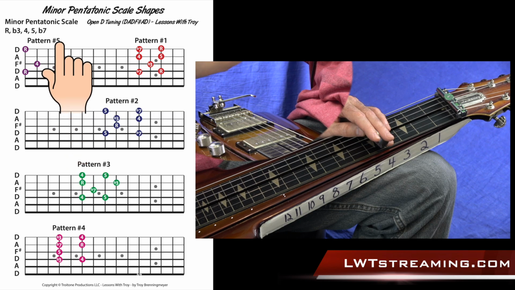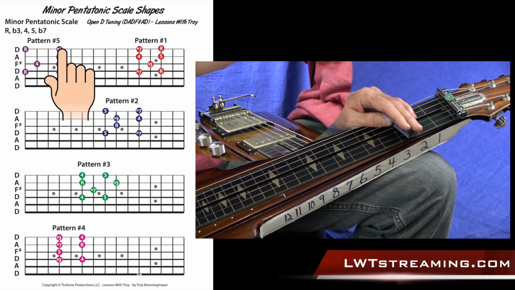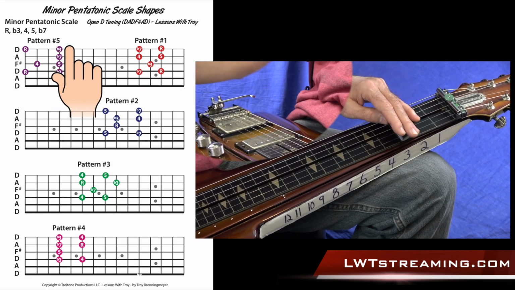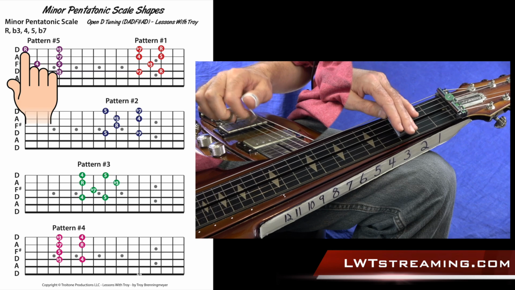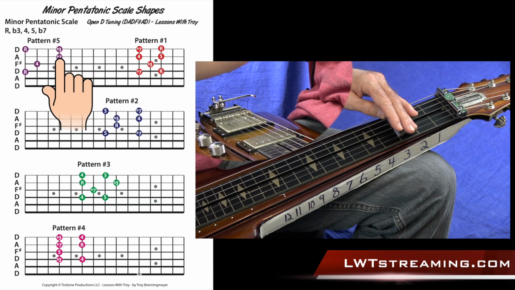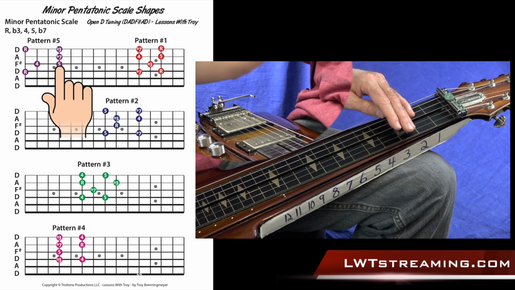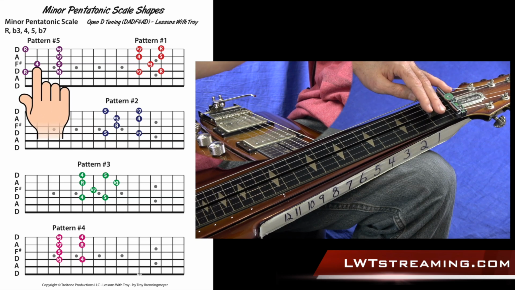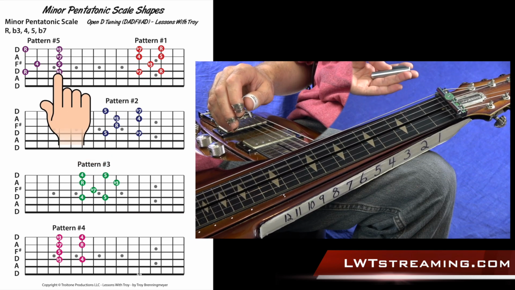Okay, now our last pattern is here. Pattern 5. Now this one actually starts on the flat 3rd of our scale, and that's on our 3rd fret. And then we play that open, right here would be open, root, and then we got that flat 7 on our 2nd string 3rd fret. Go straight down for the 5th of our scale. Go down to your 1st fret to the 4th of your scale, and then 3rd fret 4th string, flat 3rd again, and then end on that root.